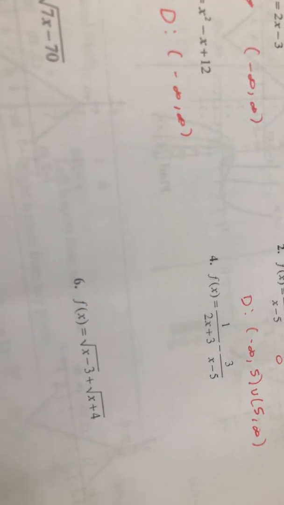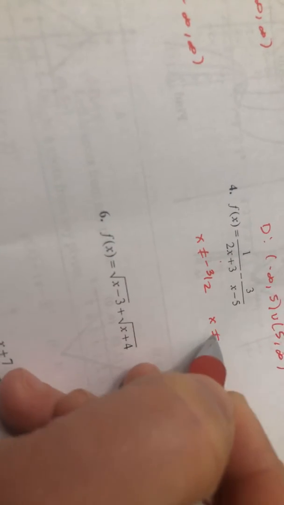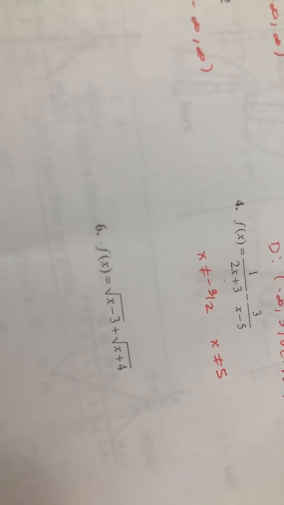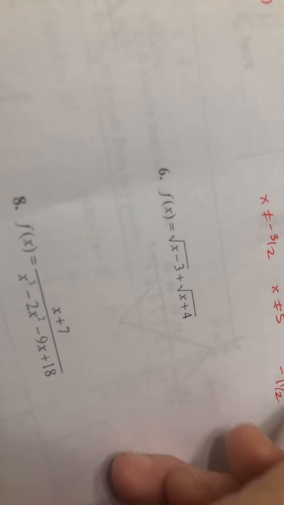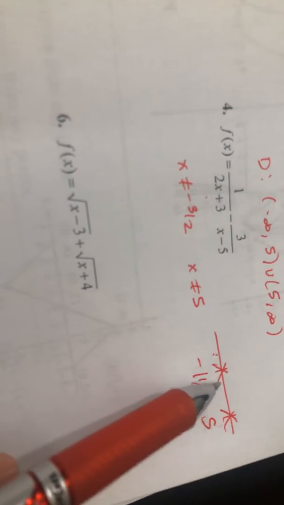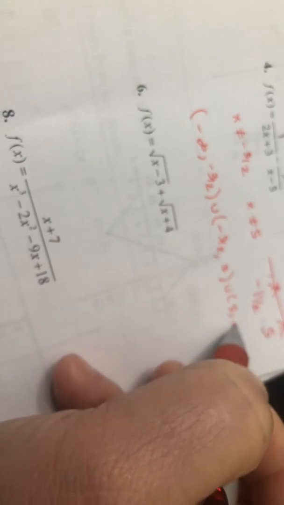All right. Now, number 4, we have a variable on bottom here, and we have a variable on bottom here. So there are 2 values of x that would spell trouble. So x cannot be negative 3/2, x cannot be 5. So that means it can be anything other than negative 1.5 and 5. So, here's negative 1.5. And here's 5. It can't be that. It can't be that. But it can be anything to the left of negative 1.5. It can be anything in between, and it can be anything to the right. So the way we say that in interval notation is negative infinity to negative 3/2, union with negative 3/2 to 5, union with 5 to infinity.